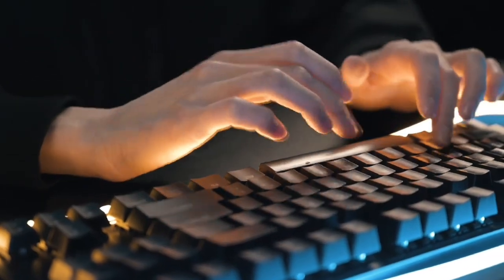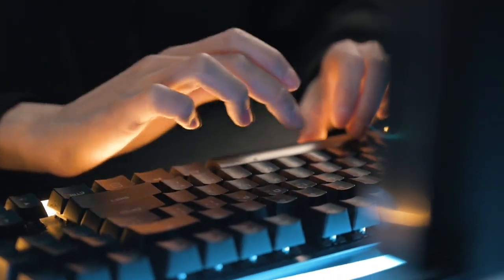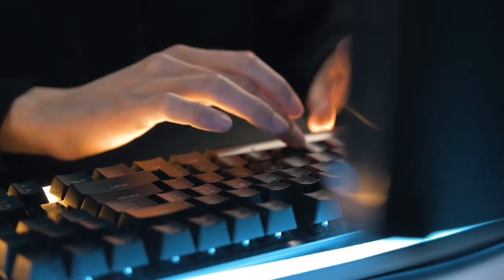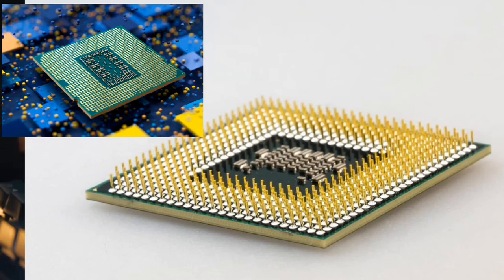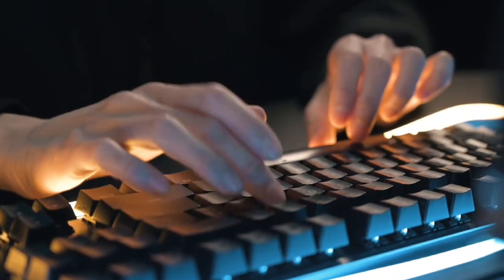The different parts of a computer. A computer is made up of many different parts, each of which plays a specific role. The main parts of a computer are the Central Processing Unit, CPU. The CPU is the brain of the computer. It is responsible for carrying out the instructions that are given to the computer.